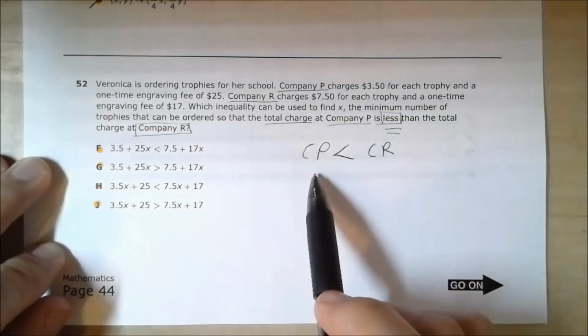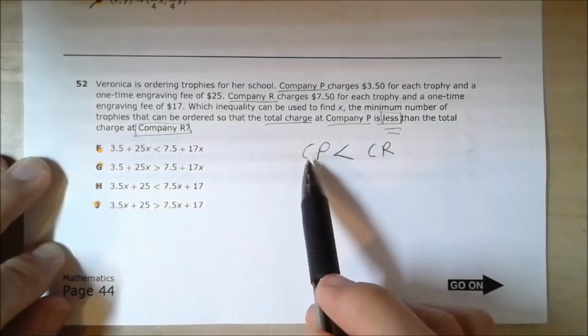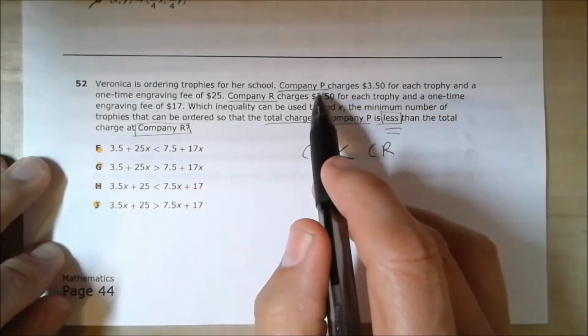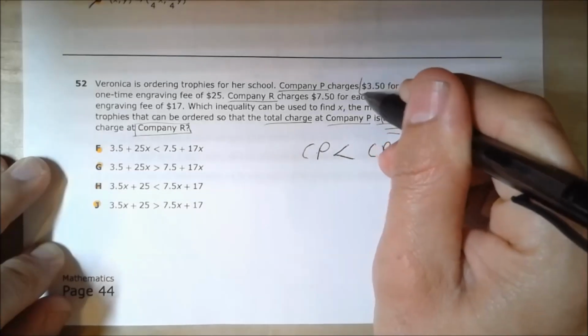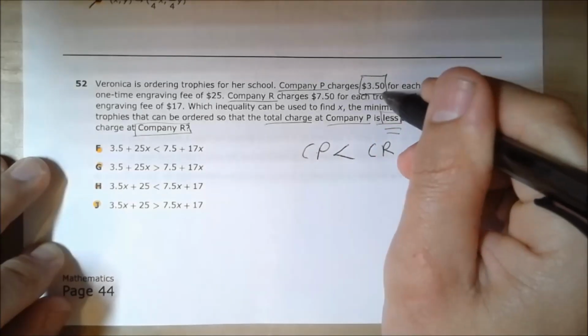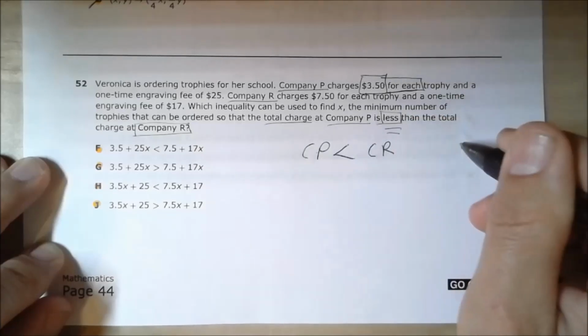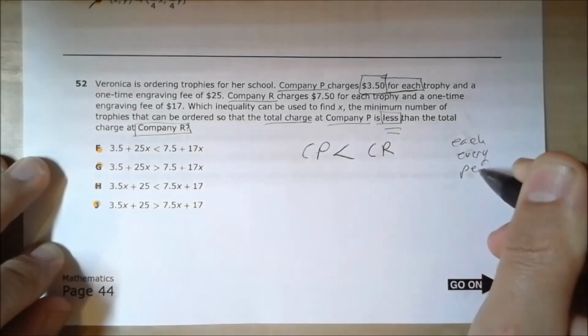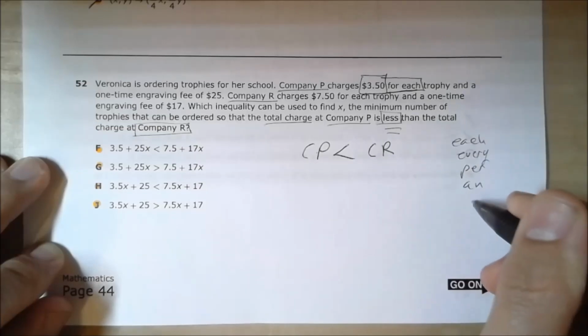So now we need to find our numbers that represent the equation of Company P and our numbers that represent the equation of Company R. So Company P charges $3.50 for each trophy. Notice it says for each, right? That's a key word. Remember our key words? Each, every, per, and.